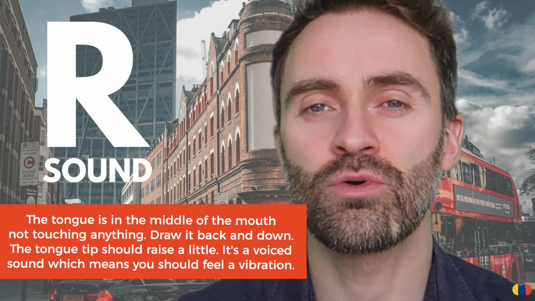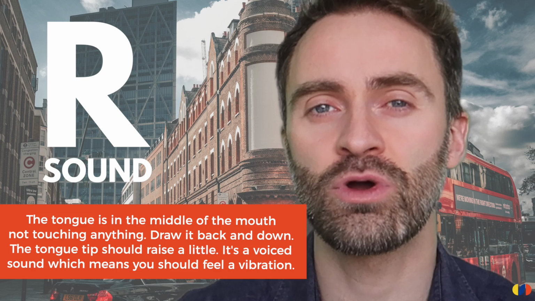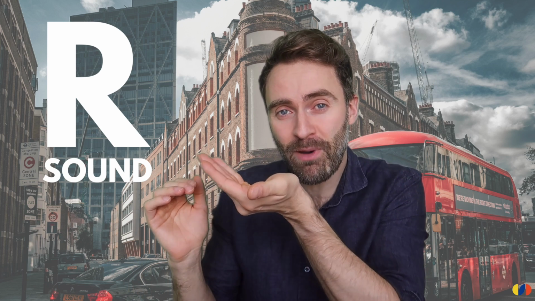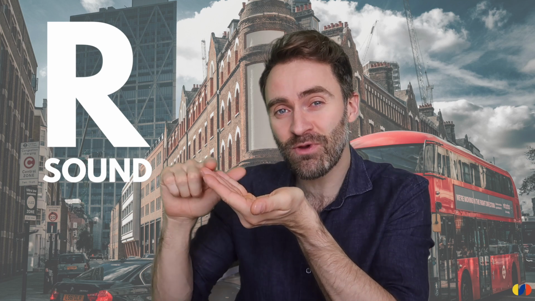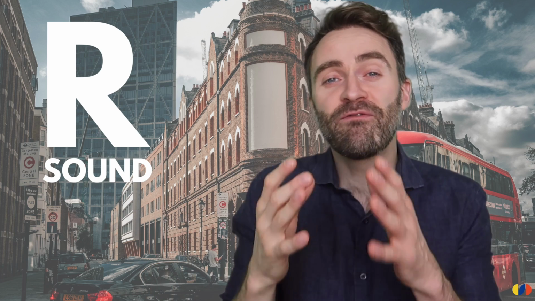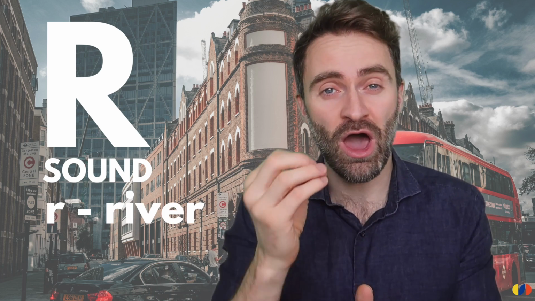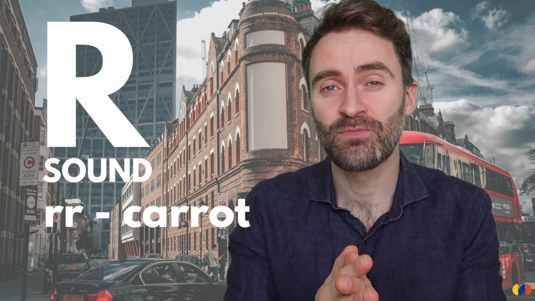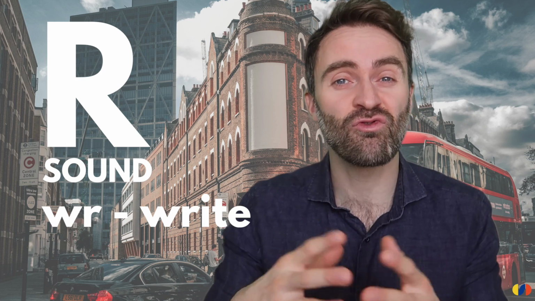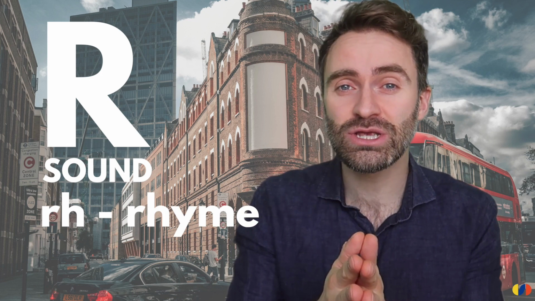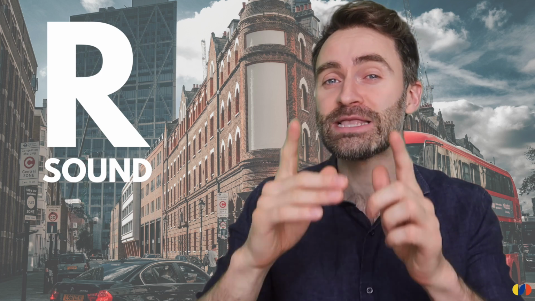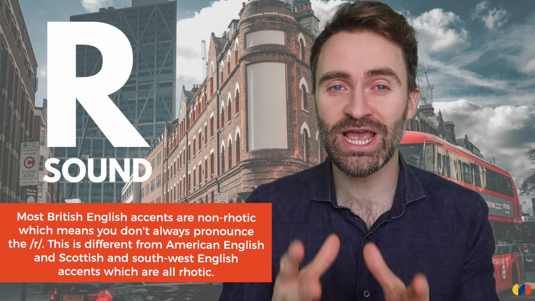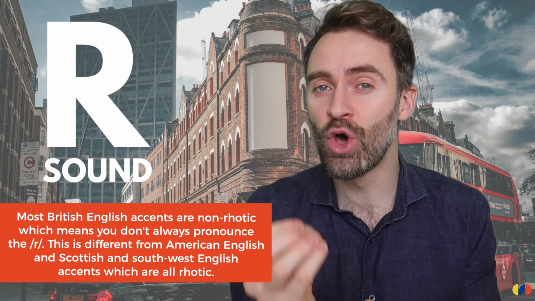R, r, r. So the tongue is in the middle of the mouth, not touching anything, and it's pulling back and down, and the tip is raised a little bit. R. We find it on these spellings. On an R, like river, on a double R, like carrot, on a WR, like right, and on an RH, like rhyme.